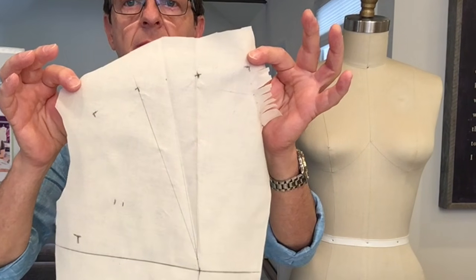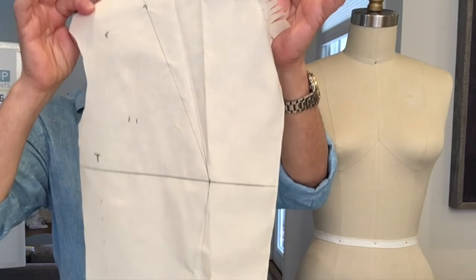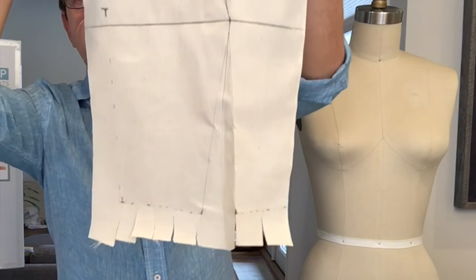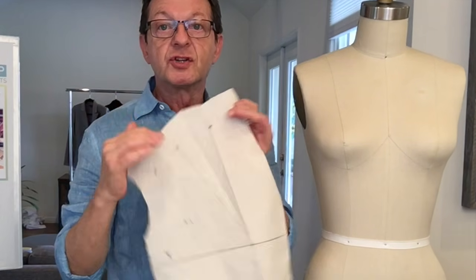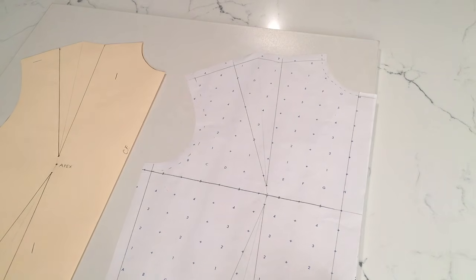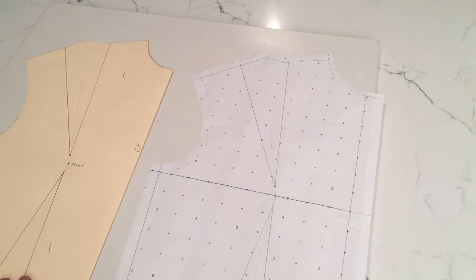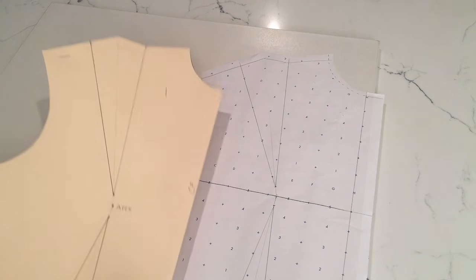See these markings indicating the shoulder dart, the apex, waistline dart, and so on. And the next step is to take this onto dotted paper. In the next class, I'm going to show you how to take this muslin drape onto dotted paper, onto manila, and then using that as a sloper to manipulate our patterns. Okay? Okay, moving right along.